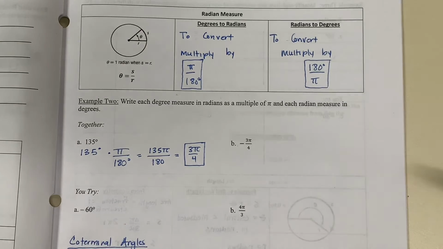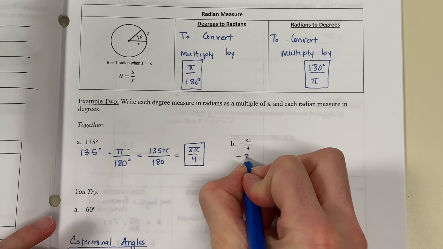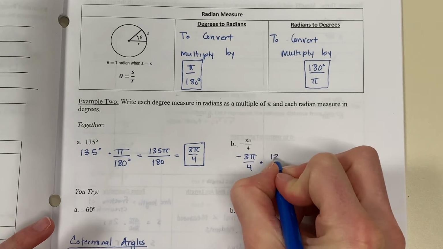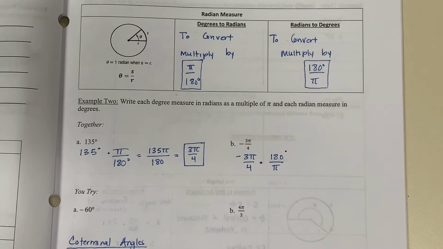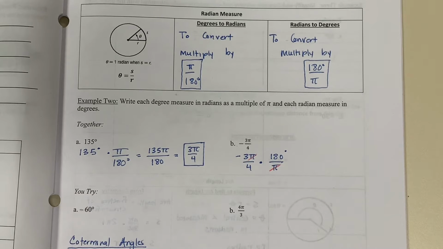Now in letter B, we have negative 3 pi over 4. This angle measure is in radians, and we are going to convert from radians to degrees. To convert, we multiply by 180 degrees over pi. So I'm going to take my angle measure, negative 3 pi over 4, and multiply by 180 degrees over pi to change this to degrees. Now I can simplify before I multiply, so notice there's a pi in the numerator and a pi in the denominator. That's equivalent to 1, and so we can mark those out.